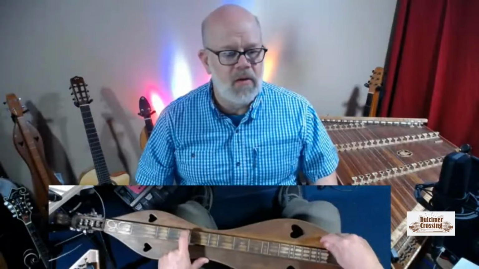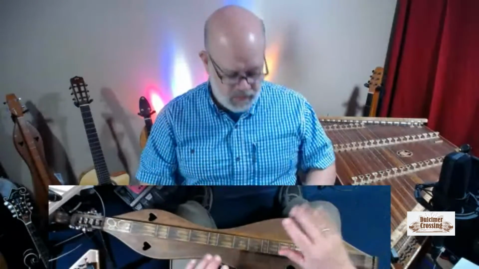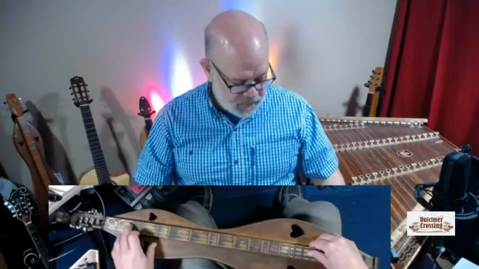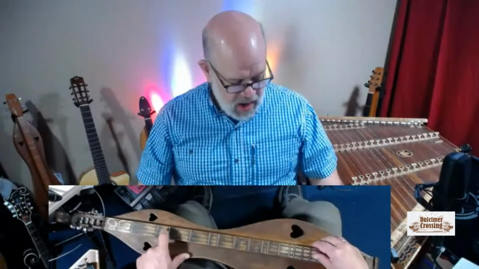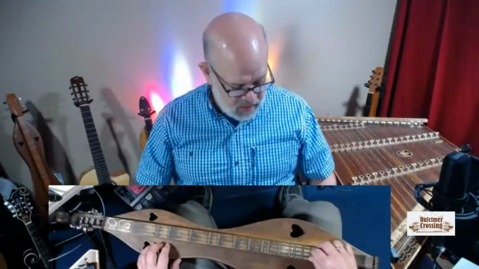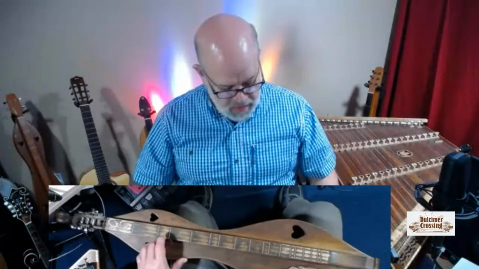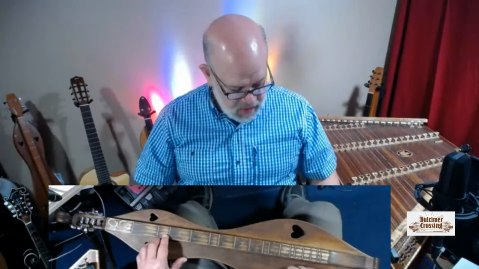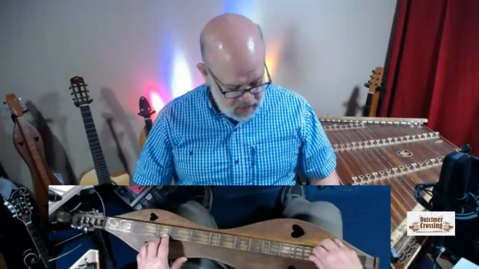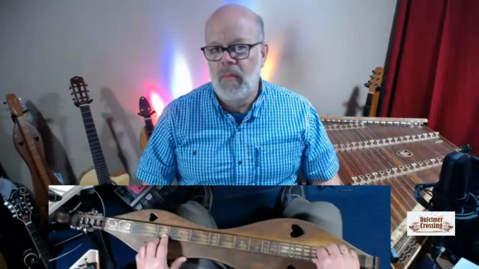The twinkle, twinkle, little star. That's a 5th interval. Now, from there, I get the 3rd fret. Because I've tuned that way, my melody string at the 3rd fret is now playing the same note as the bass string. And I've got a 1-5 drone situation going on.